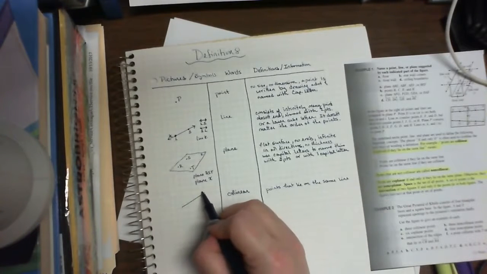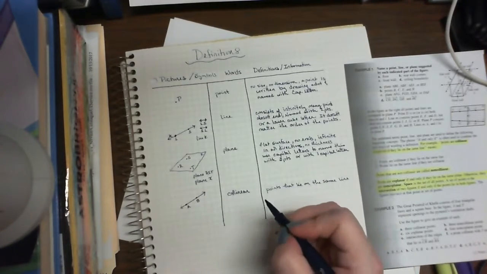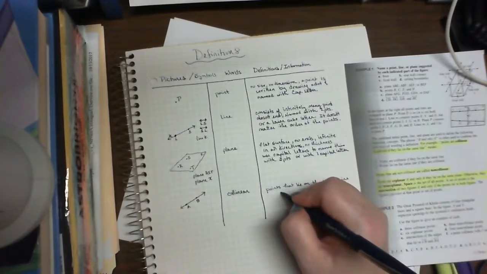So I need to come over here and show a couple of points so that we can say A and B are collinear.